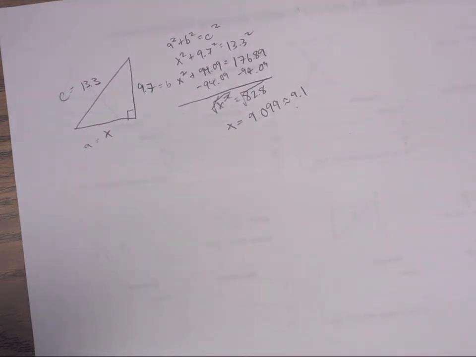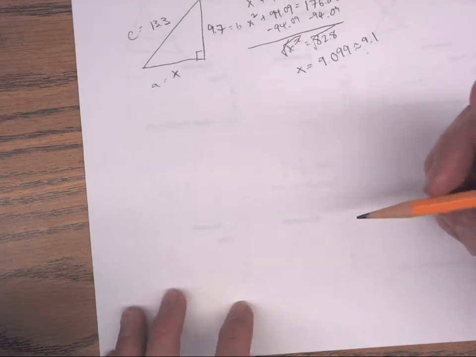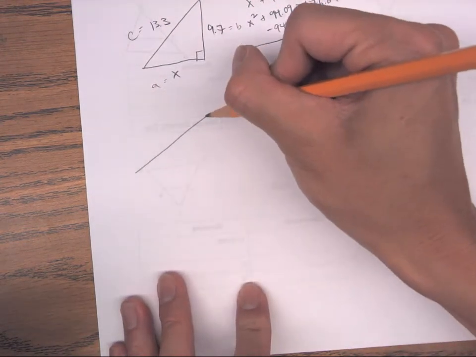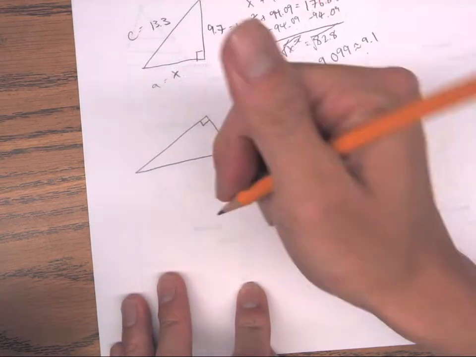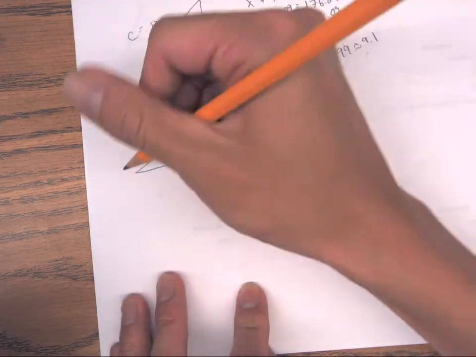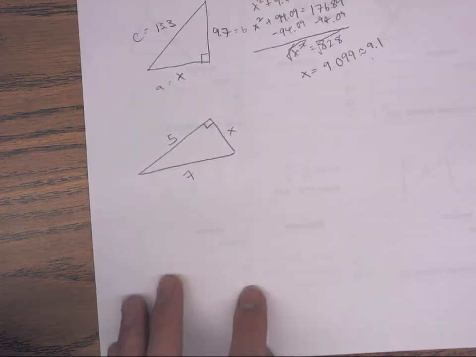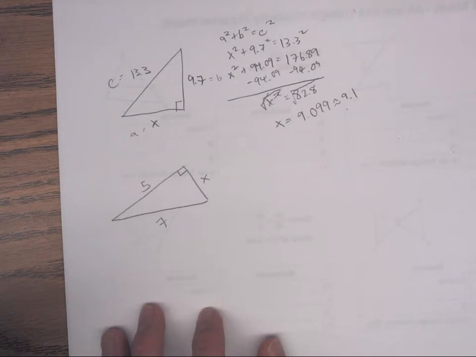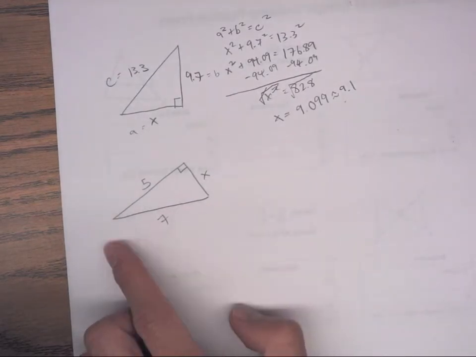Another example. Let's say we want to find another leg. So this is 7. Let's say that this is 5. And we want to solve for x. We look at the longest side of this right triangle. The longest side is clearly going to be this one. If you look at the other parts of the triangle, this is the longest side.